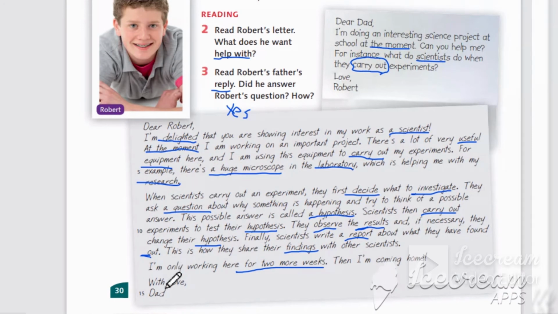بعدين أنهاها بإيش؟ بالختم ب I am only working, then I'm coming back, وهون with love dad. نهاها ب with love dad. Okay يا مس. معناته this is an informal letter because it is a letter between dad and son. Okay. Now go to exercise number 4.